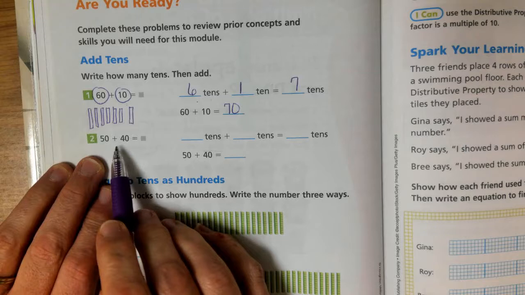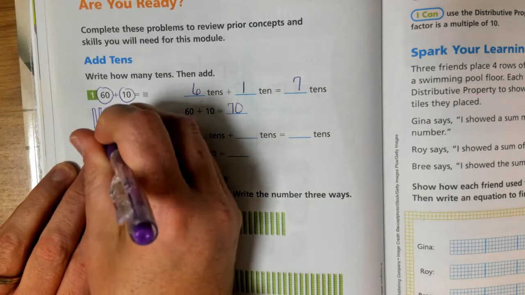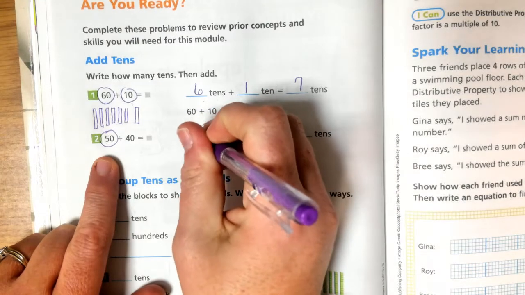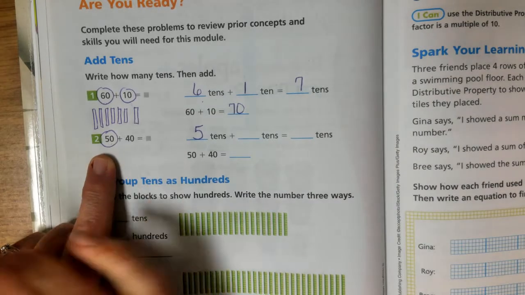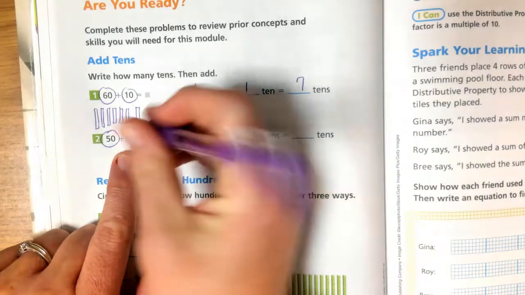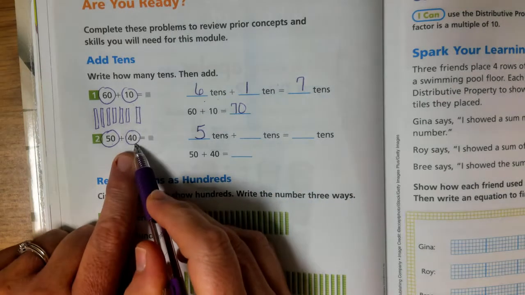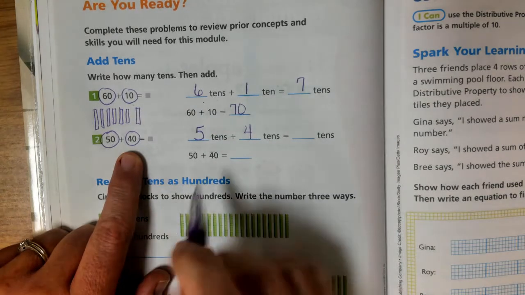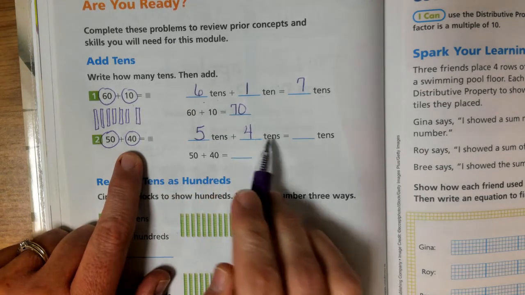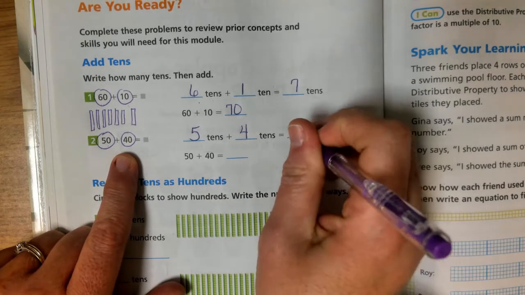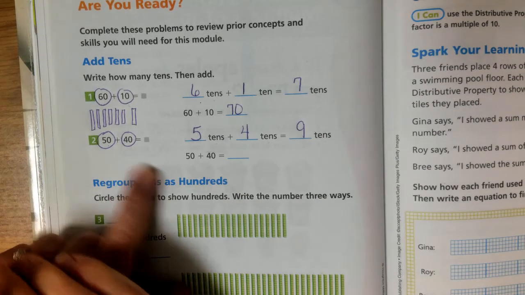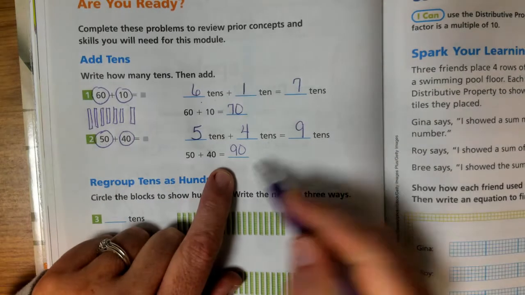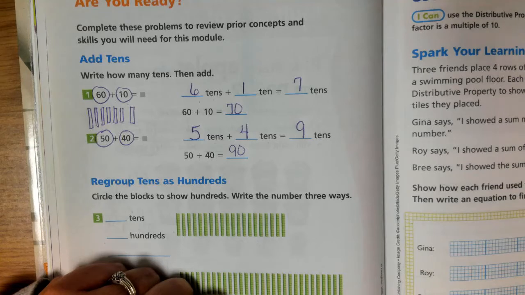Now I have 50 plus 40. So how many 10s do I have in this first bunch? There are 5 10s because 5 10s is the same as 50. And then in the second, what I'm adding to it, 40 is the same as 4 10s. So 5 10s plus 4 10s equals 9 10s. And 50 plus 40 is 90. 90 is the same as 9 10s.